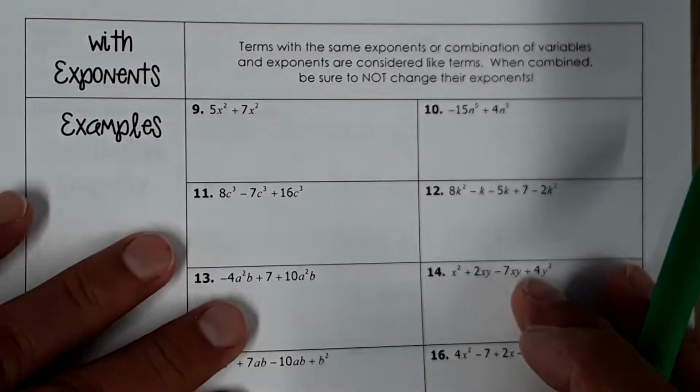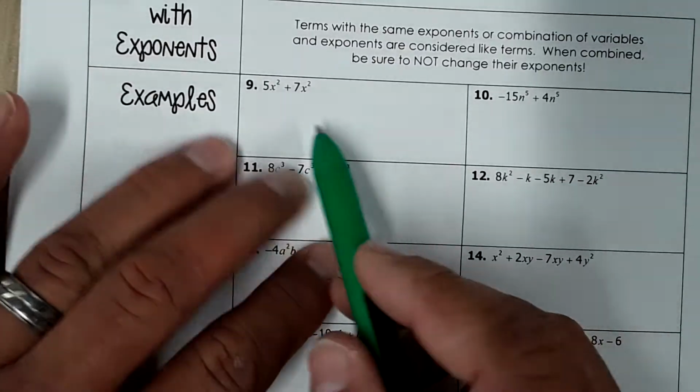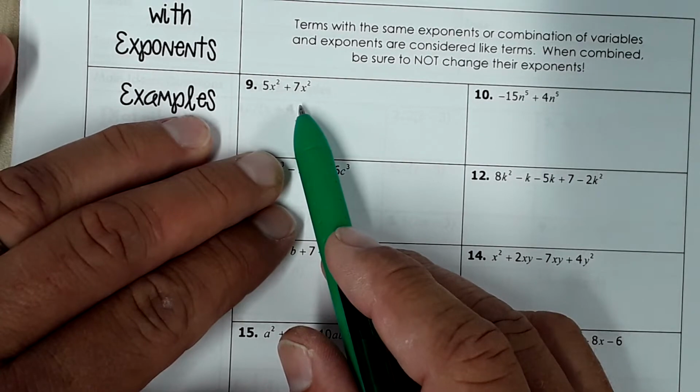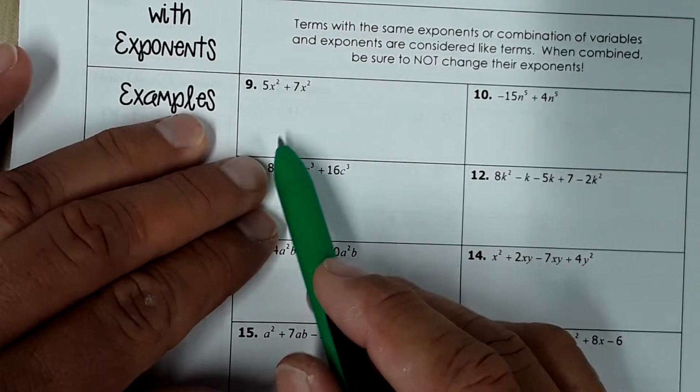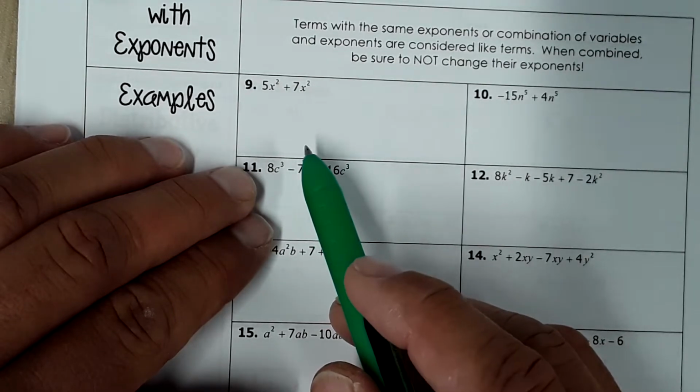All right. What if they have exponents? Okay. So the question is like question number 9, 5x squared plus 7x squared. Well, these variables are the same, and they have the same exponents. So they are like terms, so I can add them together.